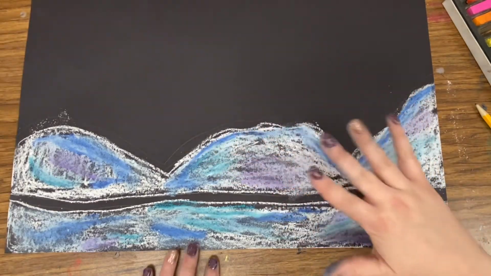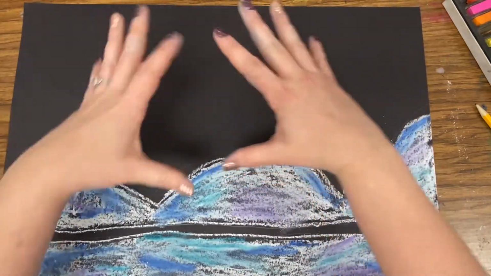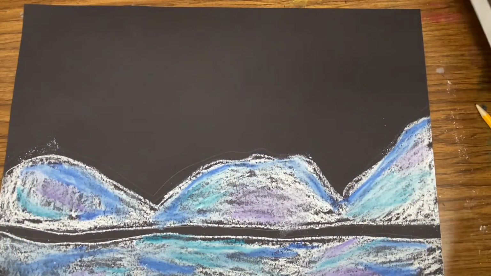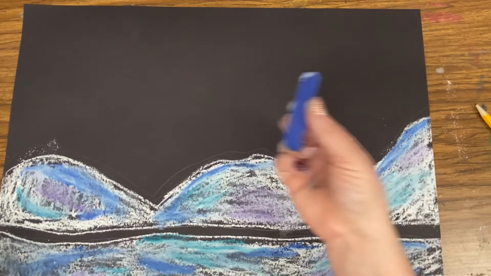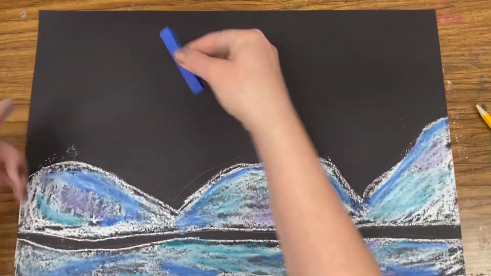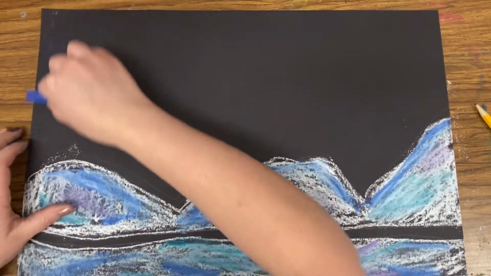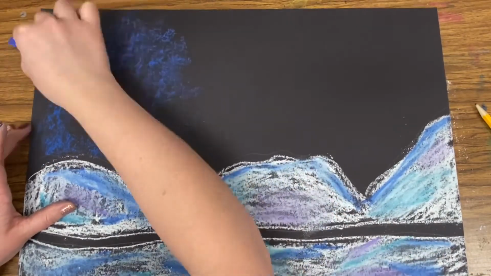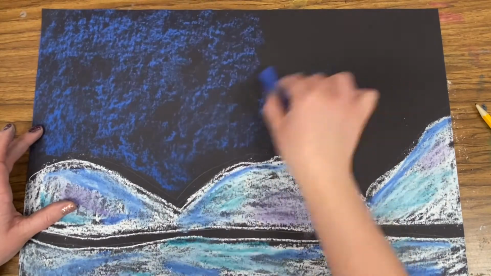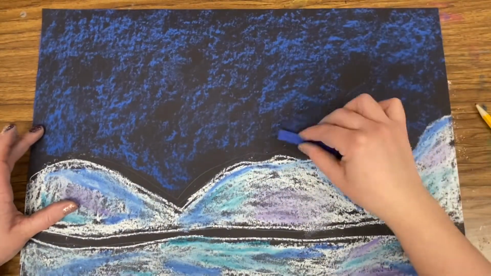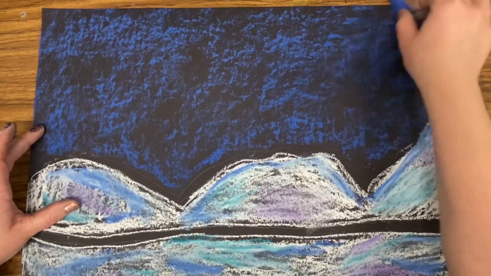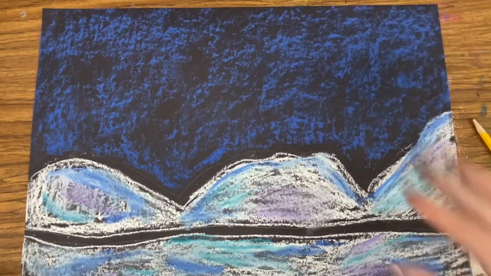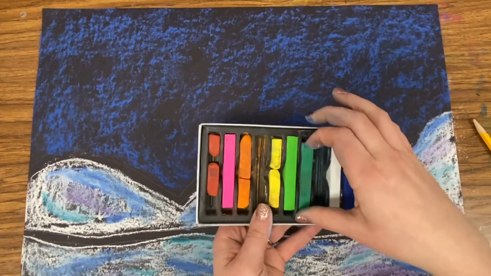Now for the sky, which is my favorite part. So you'll be filling up this top part with your northern lights or aurora borealis. So you're going to take a blue, or it could be a dark color, maybe one of those cool colors, green, blue, purple. I'm going to use the side of my chalk, and I'm going to fill in really lightly my whole black area. I'm leaving a little bit of space though, between my mountains and my sky. You can see a little black space. My sky's not quite touching my mountains.